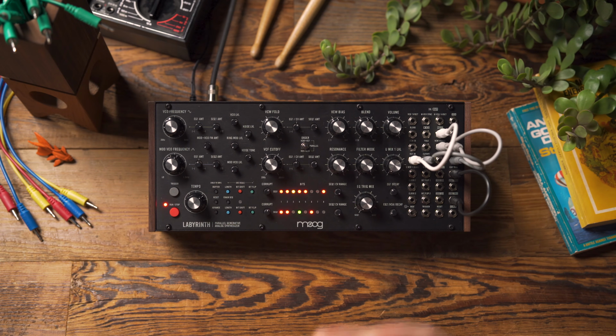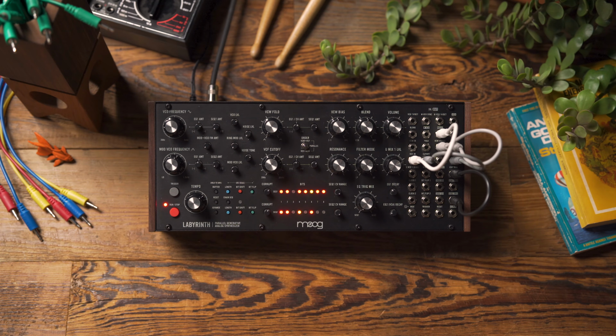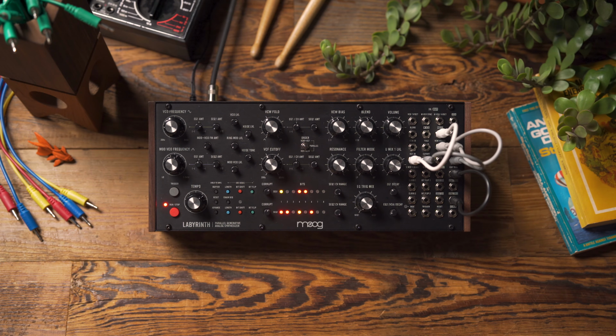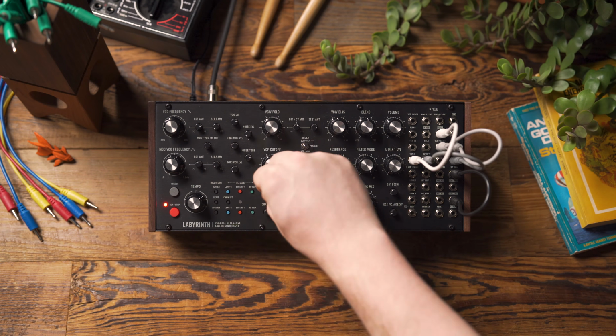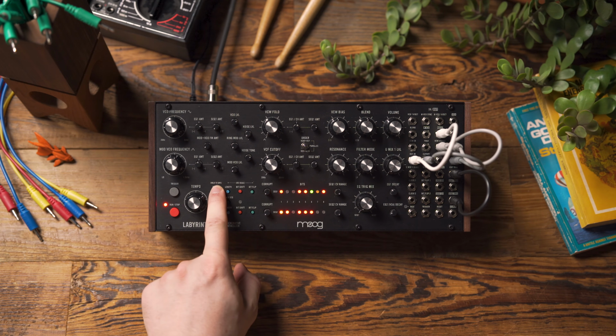So I can let Labyrinth kind of work on its own to slowly adjust the pattern. And if I don't like where it goes, I can use the buffer button to return to something familiar. But if I do like where it goes, then I can just turn corrupt down and be able to capture that pattern and even resave it if I want to.